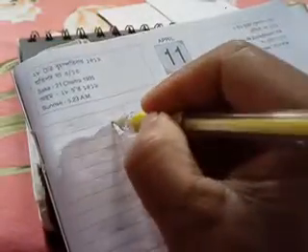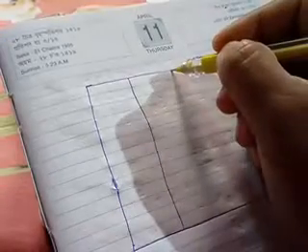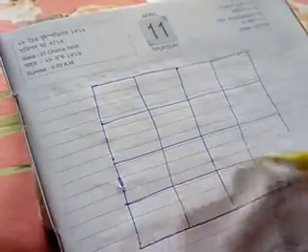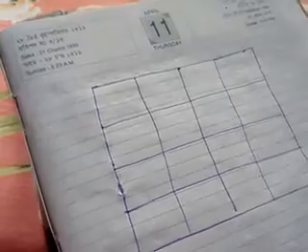So let us make the checkerboard. While making this in your copy, please make sure you do not hurry, because when you write capital P and small p, you have to be very, very careful, or while writing capital C and small c also.